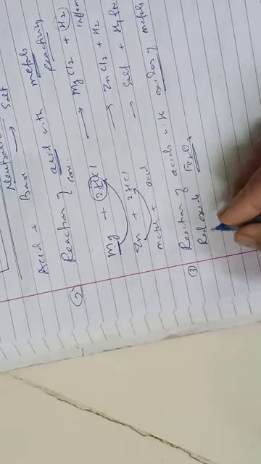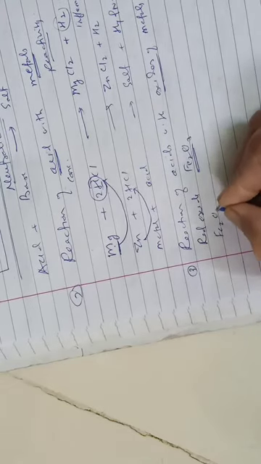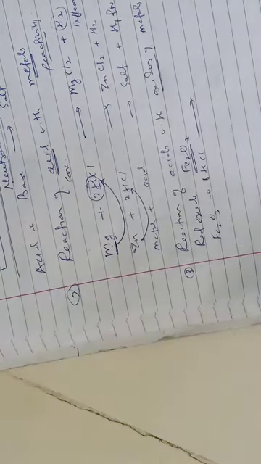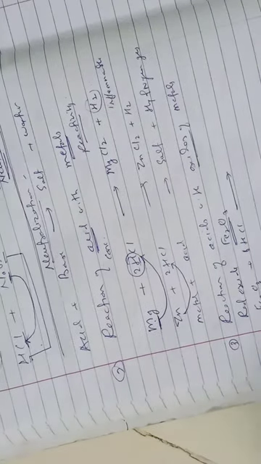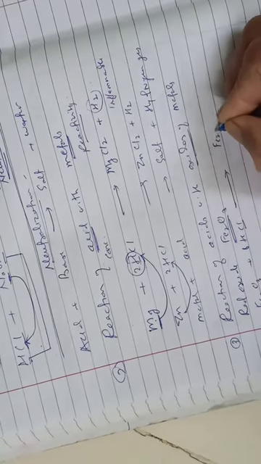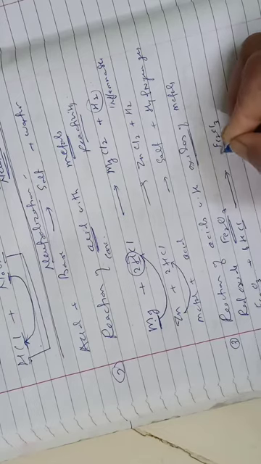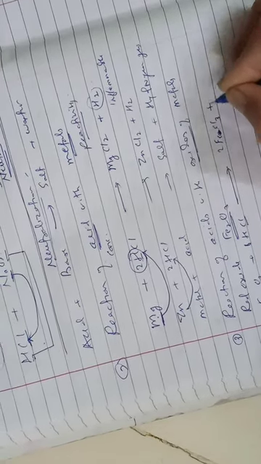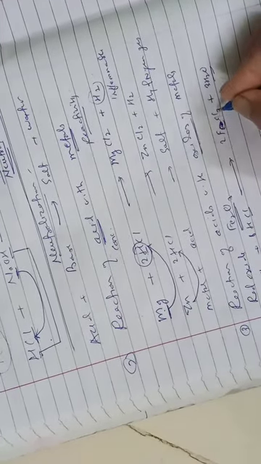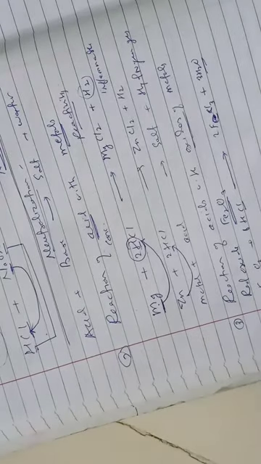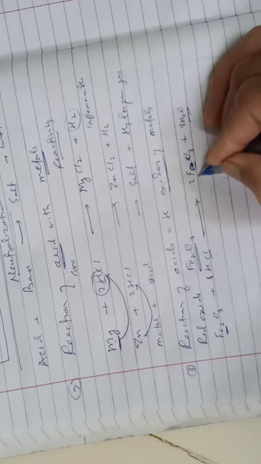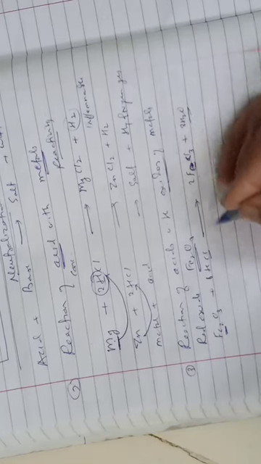If this Fe2O3, iron oxide or red oxide, reacts with the acid HCl, then what is the product? Iron and chlorine react to form 2 FeCl3 plus 3 molecules of water. FeCl3 plus 3 molecules of water. Okay. Here the iron reacts with the chlorine.